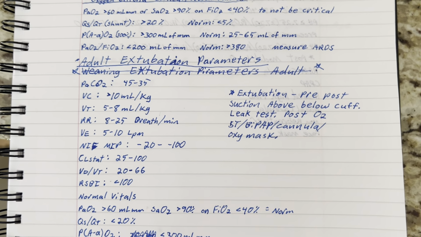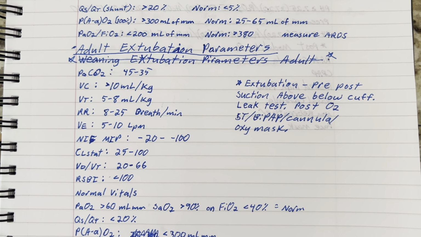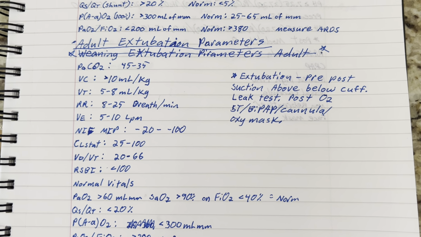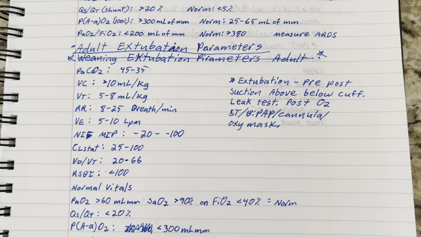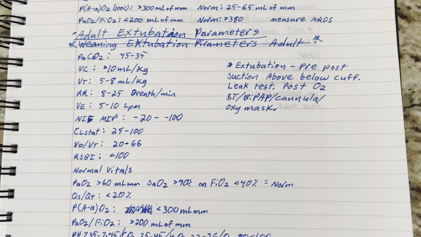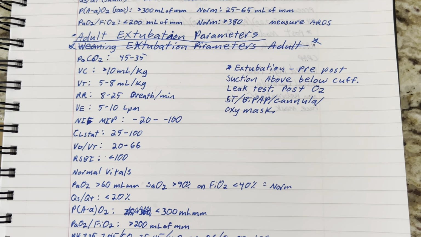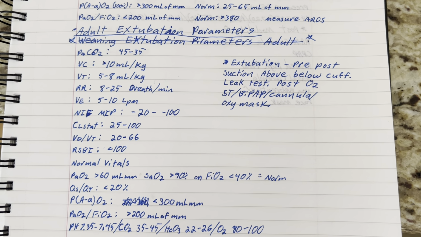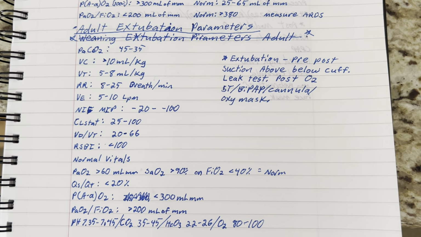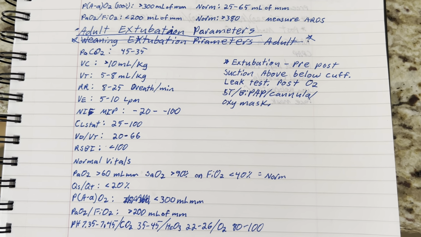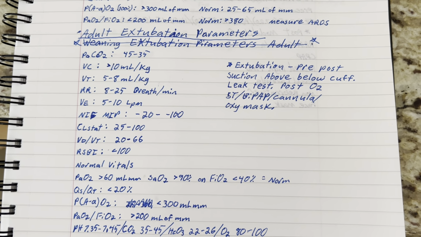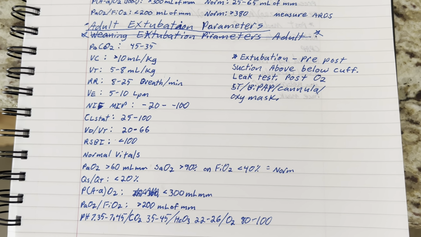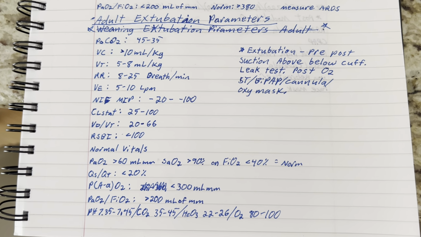Adult extubation parameters. CO2 35 to 45. Vital capacity greater than 10 mL per kilogram. Tidal volume 5 to 8 mL per kilogram. Respiratory rate 8 to 25 breaths per minute. Minute ventilation 5 to 10 liters per minute. NIF or MIP, negative 20 to negative 100.